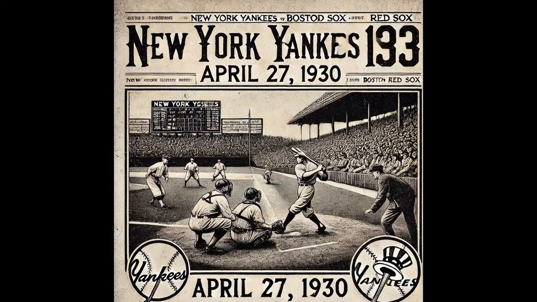Tonight's game is April 27th, 1930, between the New York Yankees and the Boston Red Sox. In tonight's game, it will be Wade Hoyt on the mound for the New York Yankees, and pitching for the Boston Red Sox will be Jack Russell. So again, one moment please, and we'll go ahead and get this started. Give me 1 second, and we'll be underway.